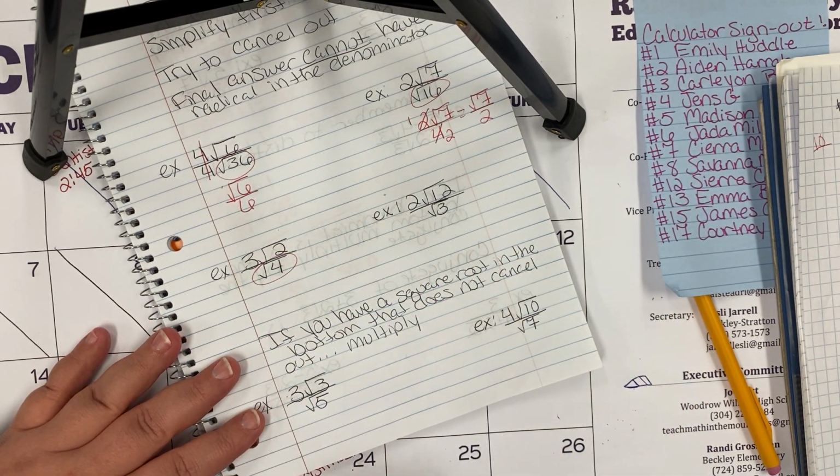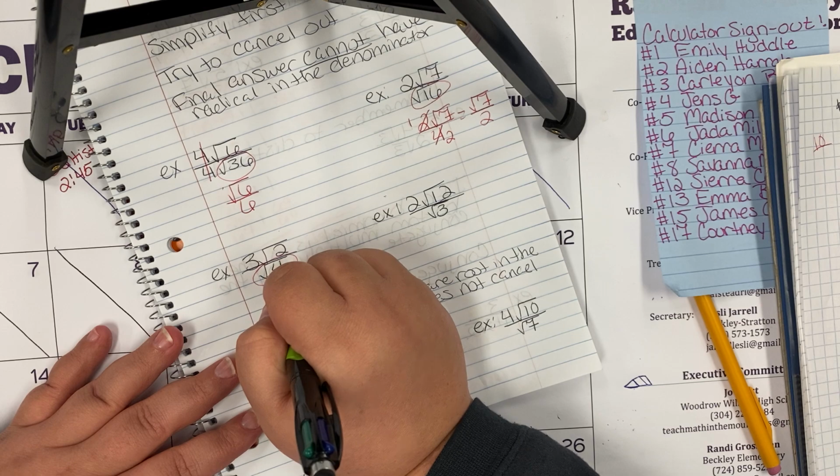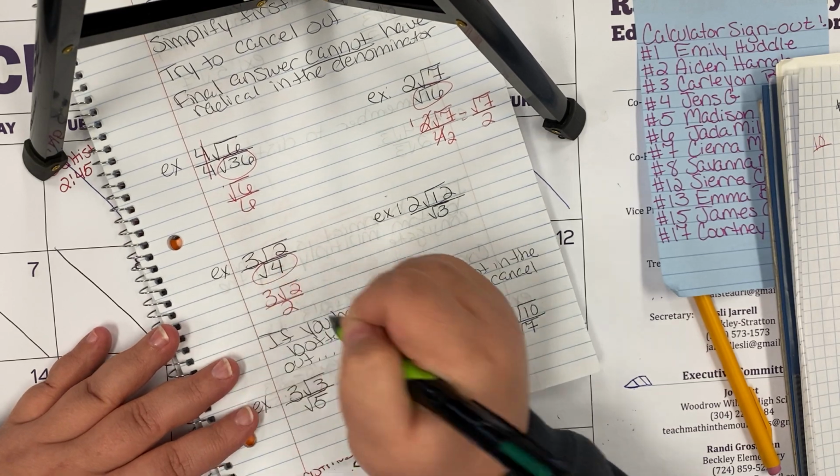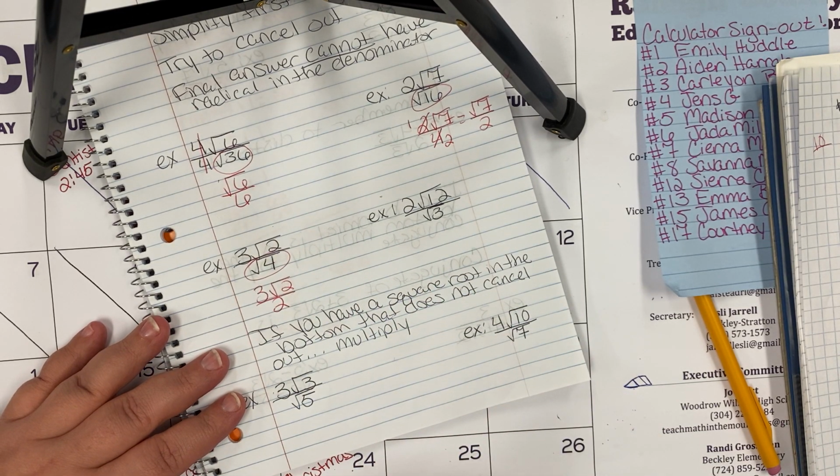Here we have the square root of 4, so that's a 2. So I have 3 square roots of 2 over 2. And it's just going to stay like that.